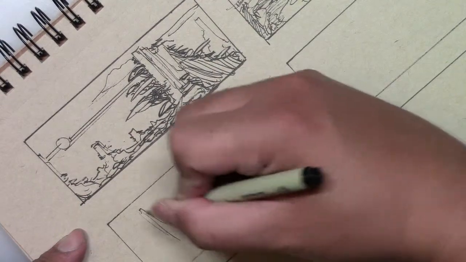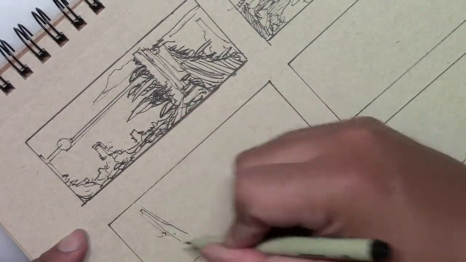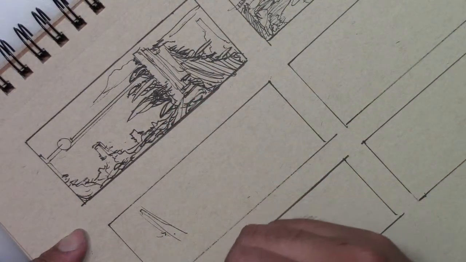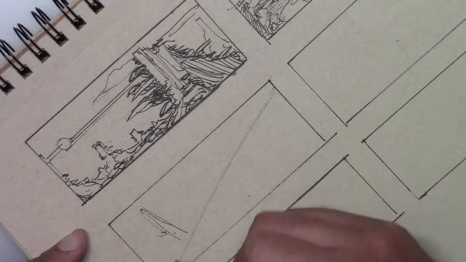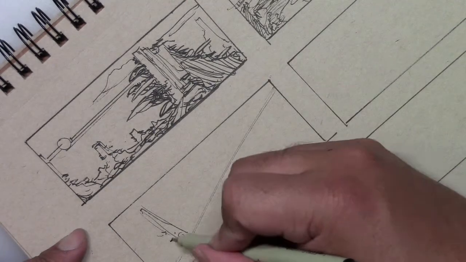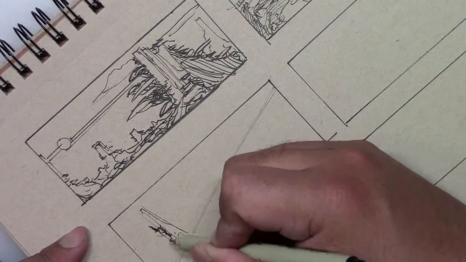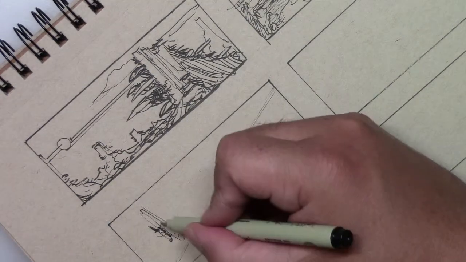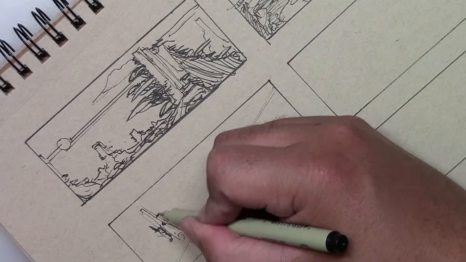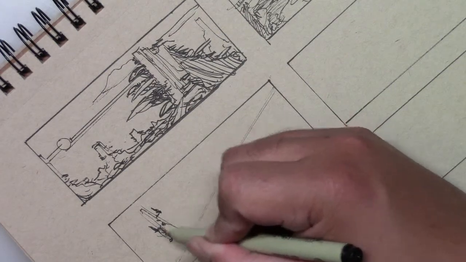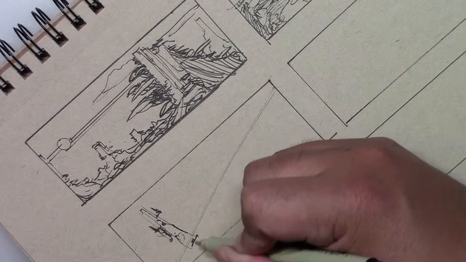Maybe the cactus one, we might do another, tilt the horizon line. Have a like upshot.